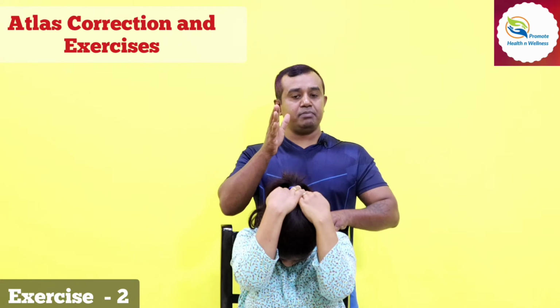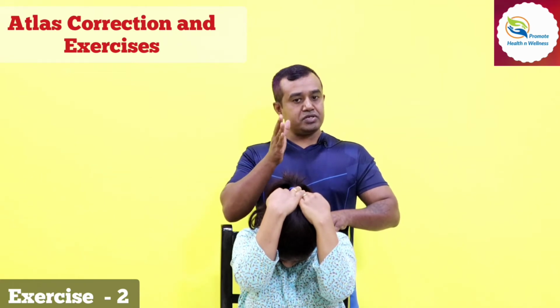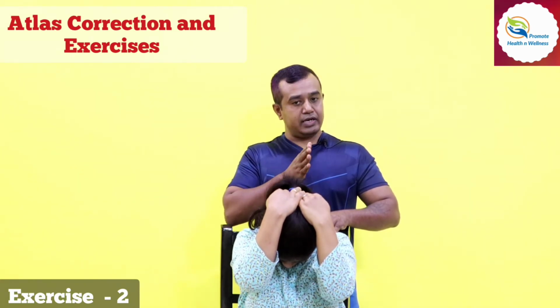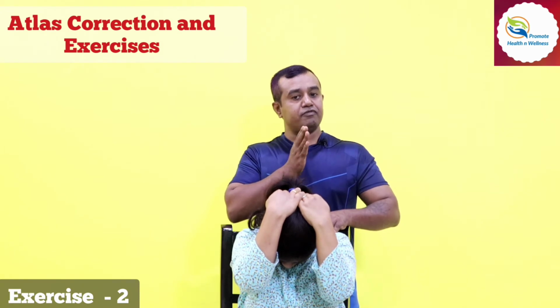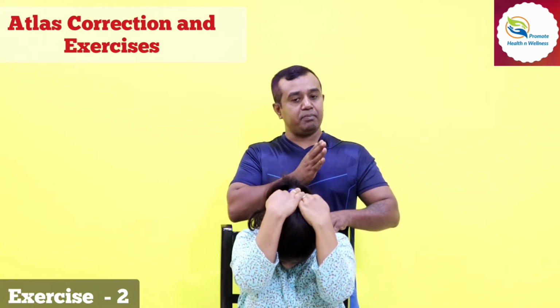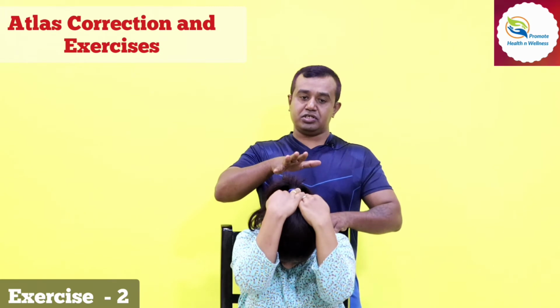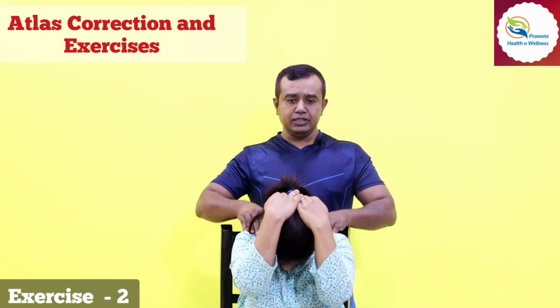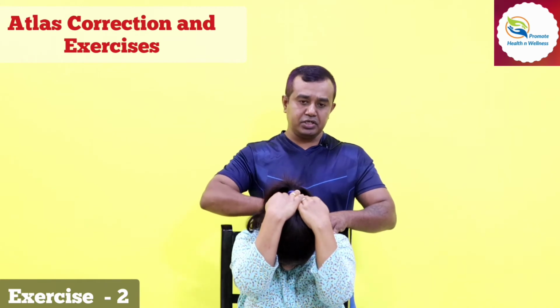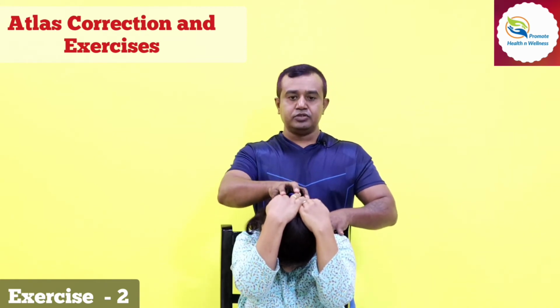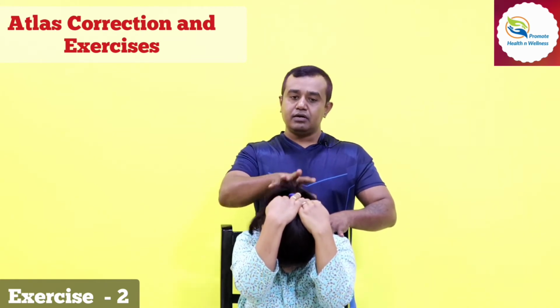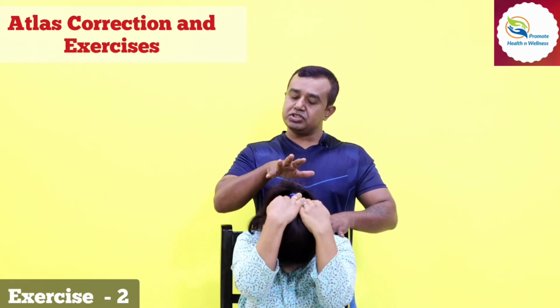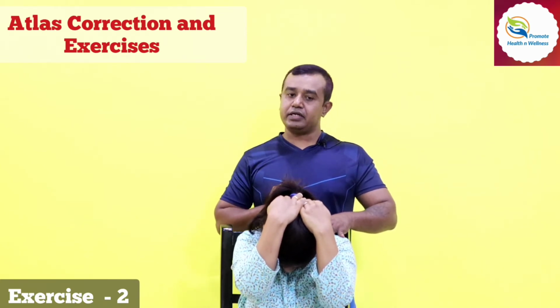If it is a pain scale of 10, the patient should always feel it at 8, and gradually the patient feels the pain start reducing due to the stretch of the tensile structures. Can you feel the stretch at the upper neck region?